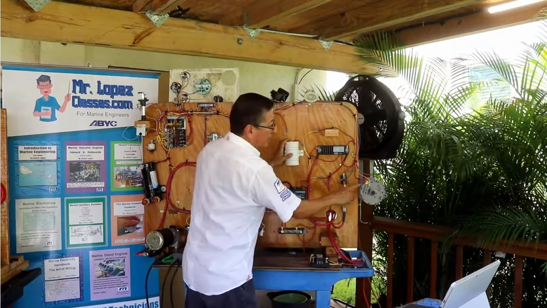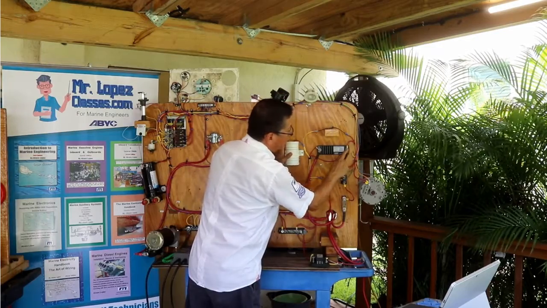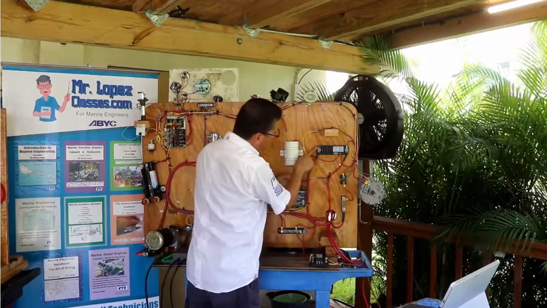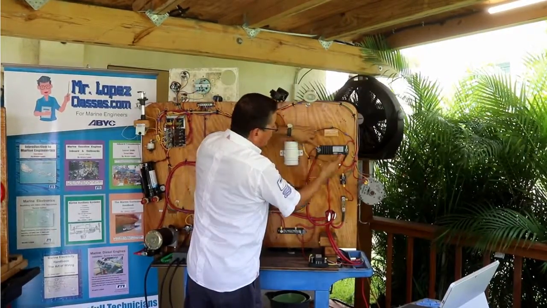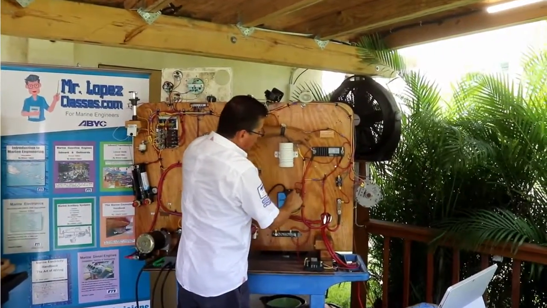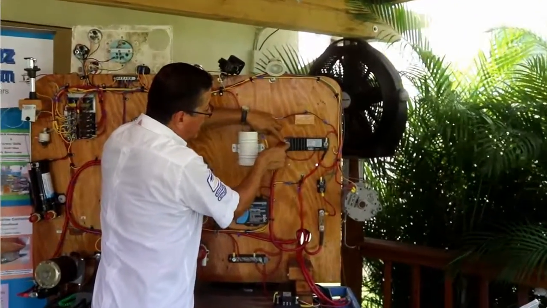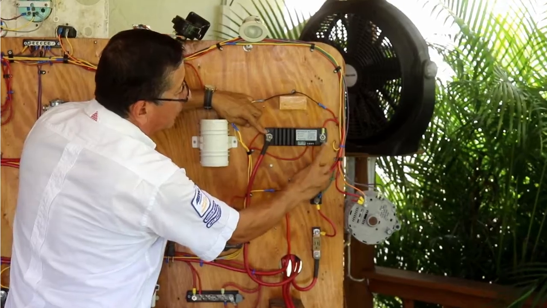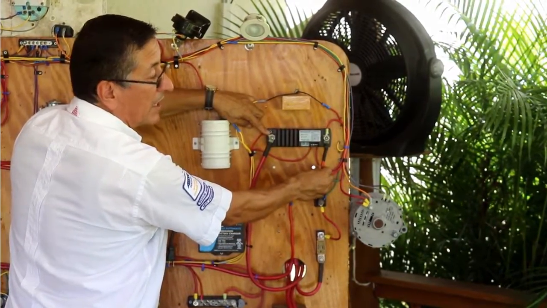Look at this. The alternator enters here, and the power from the battery charger enters in this position. Okay, one source of power here, other source of power here, and this cable connected with the positive of battery bank number 1, and this cable connected with the positive of battery bank number 2.